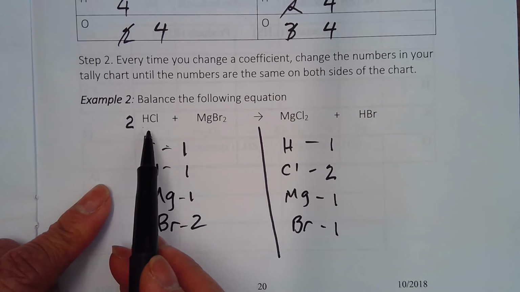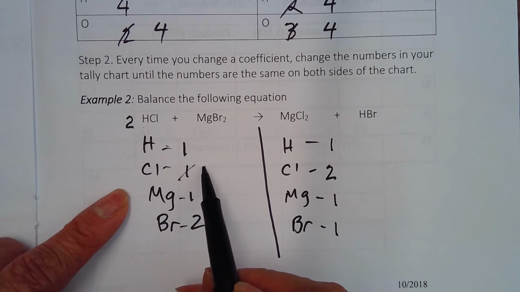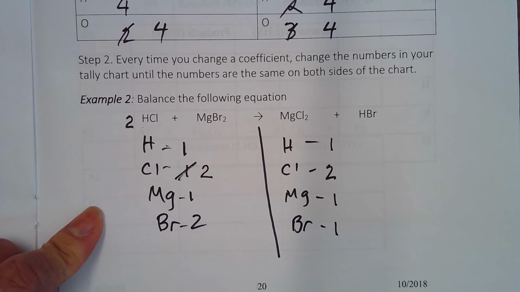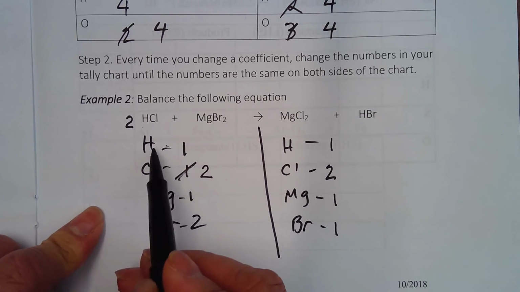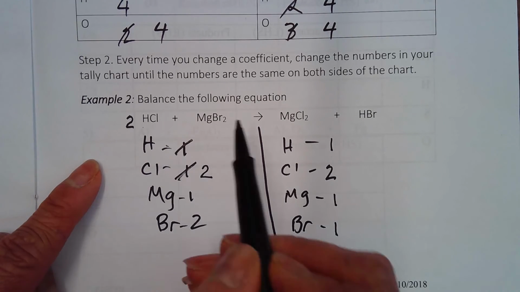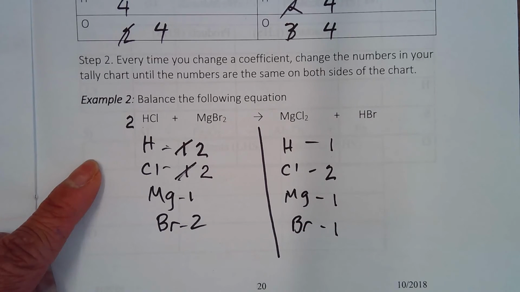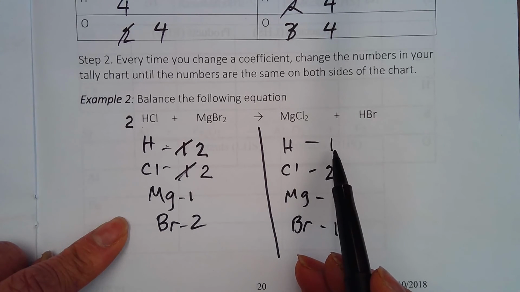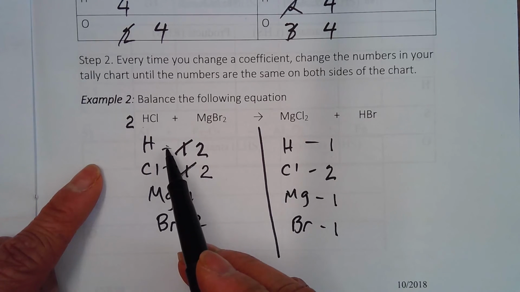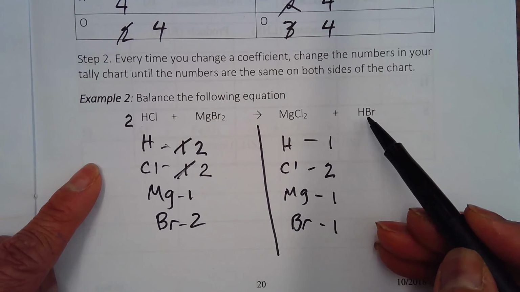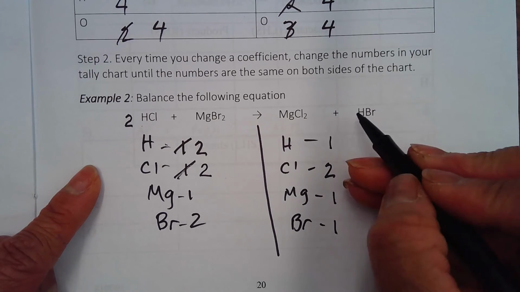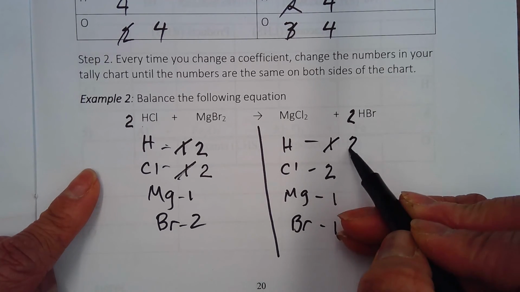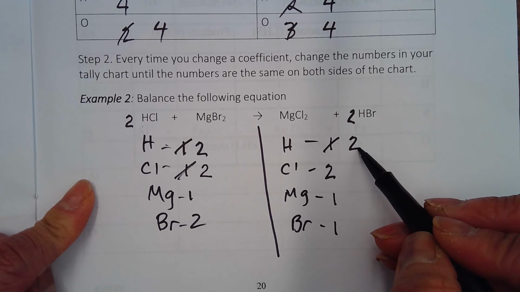Now look, when I change chlorine and made it 2, make sure you're showing that you're crossing it out. Otherwise, it's gonna look like it's 12. And then hydrogen becomes 2. So far so good. Now on the right side, hydrogen is 2 on the left. I'm gonna make this one 2. So put 2 right here. This now becomes 2. Are you guys okay following?